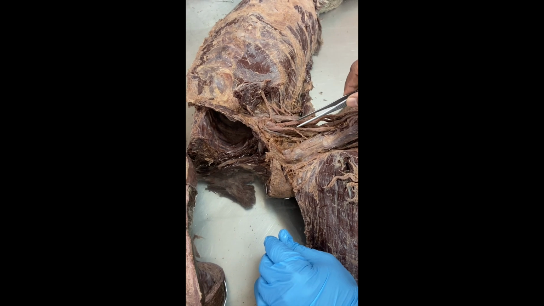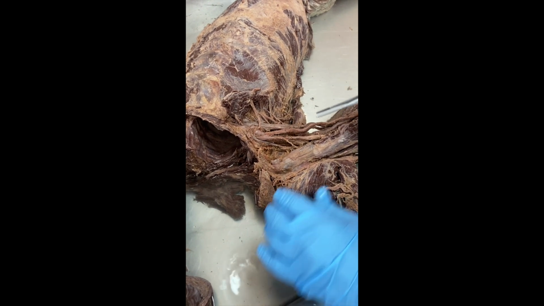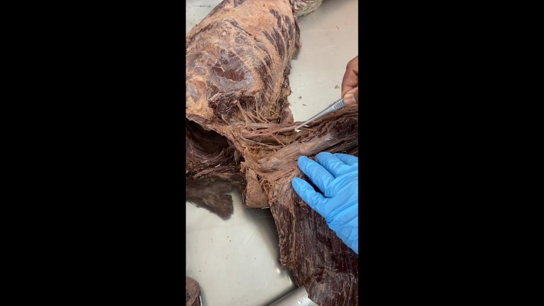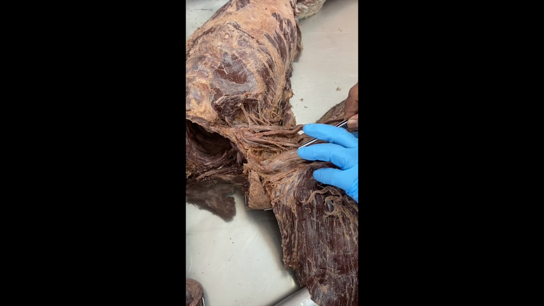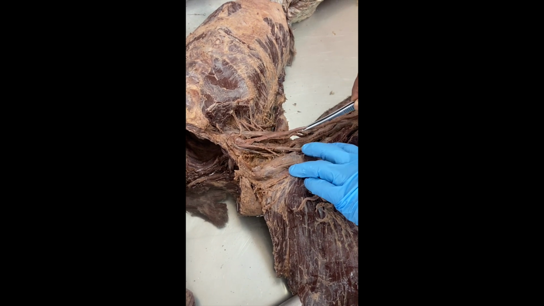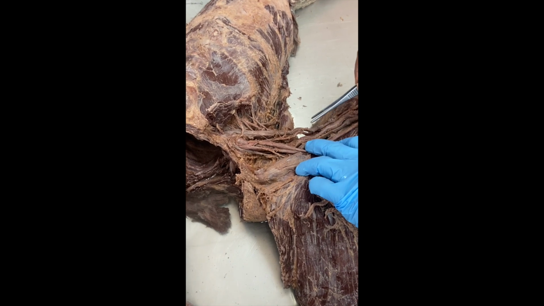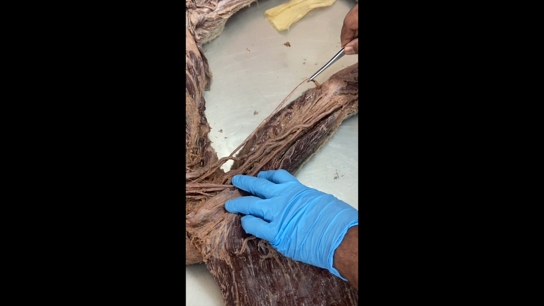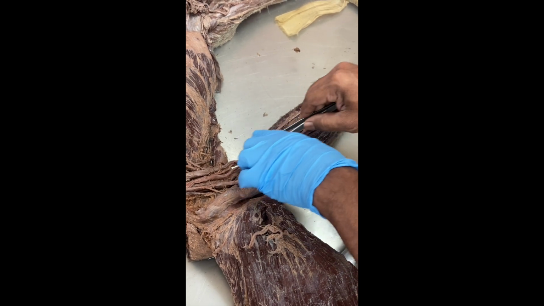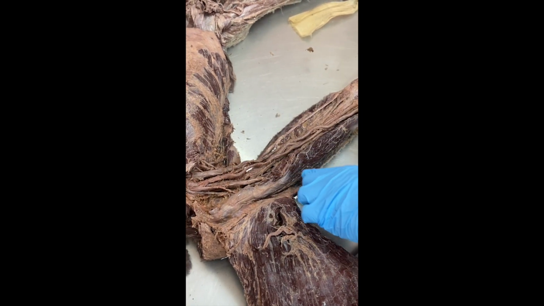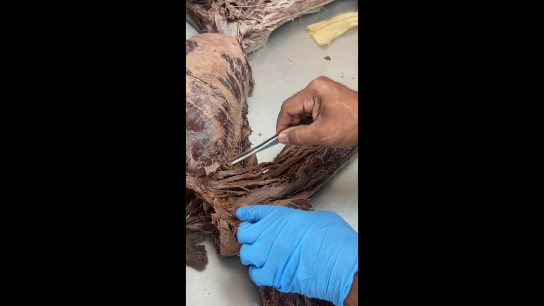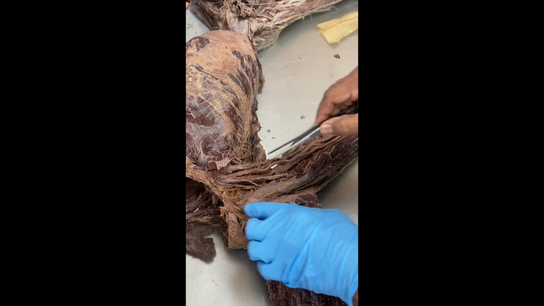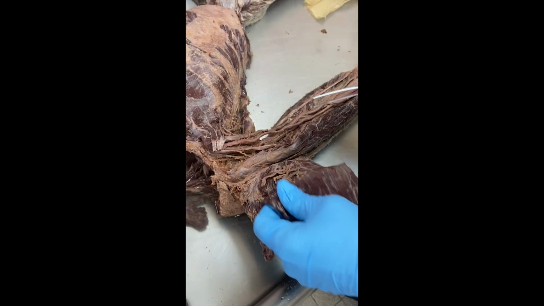We have the branches coming from the cords of the brachial plexus. This is the musculocutaneous nerve. Okay, this is the median nerve. This is the ulnar nerve. Can you see that? Ulnar nerve. Okay, so this is the front of the arm. This is the axilla. If you want to see the boundaries, usually we don't ask.